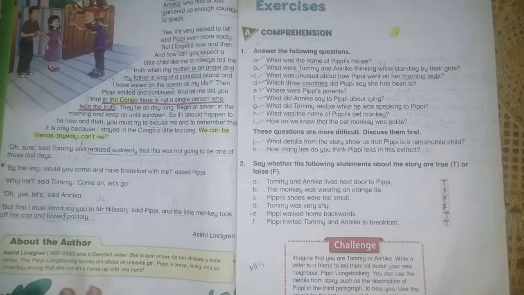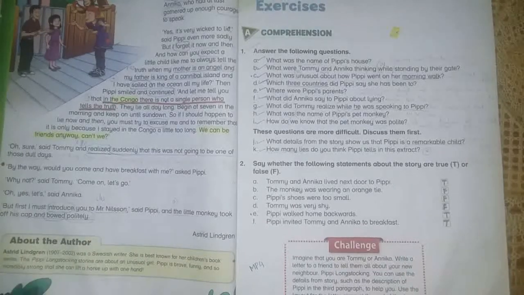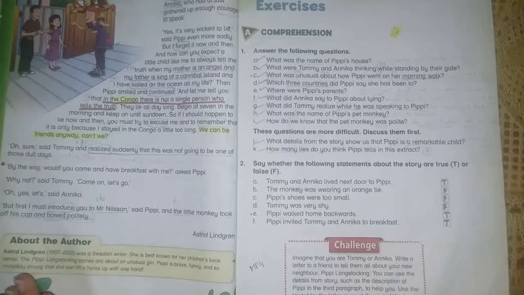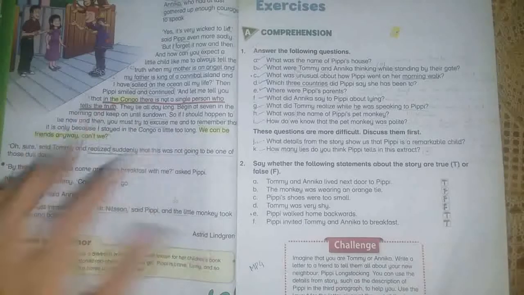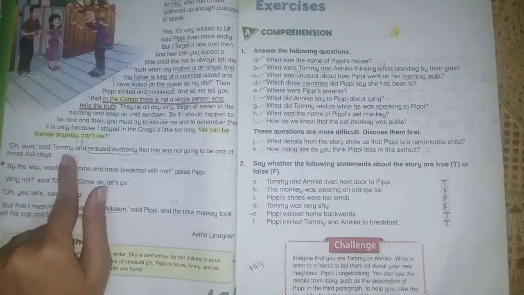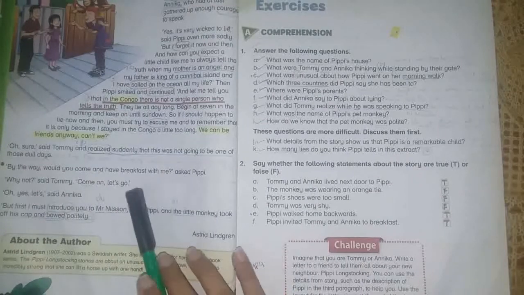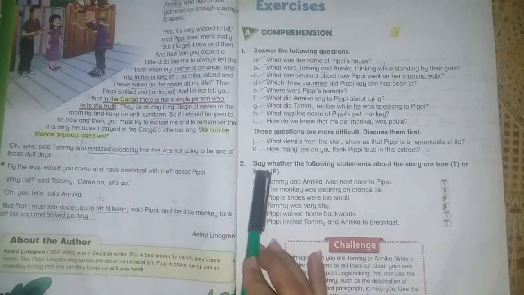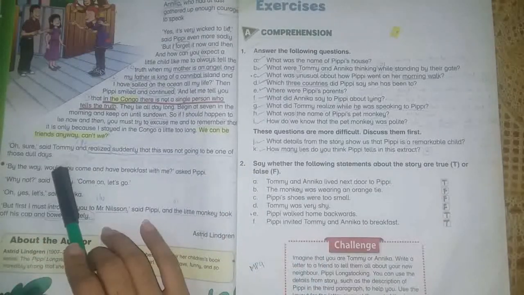It is in the last few lines, last 7 or 8 lines. You can just have a look at the last few lines and try to find it. Yes, over here it is: "Oh sure," said Tommy, and realized suddenly that this was not going to be one of those dull days.